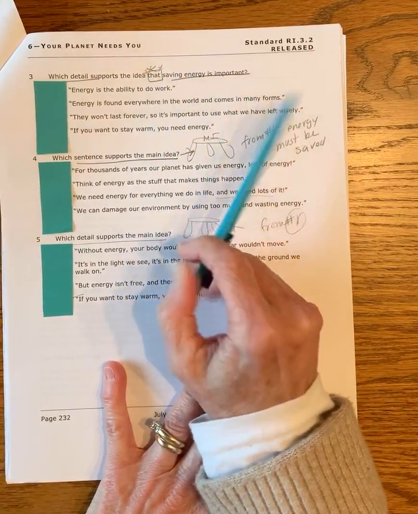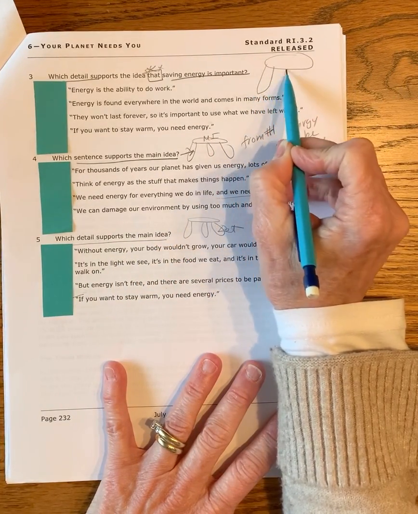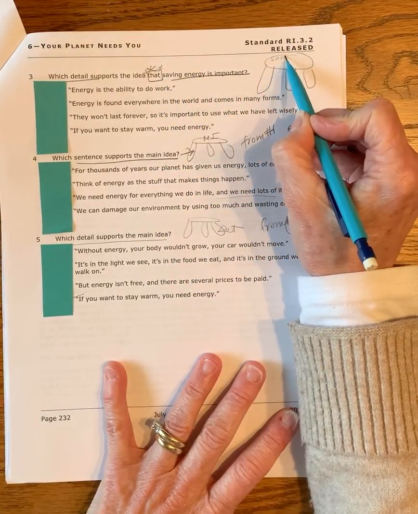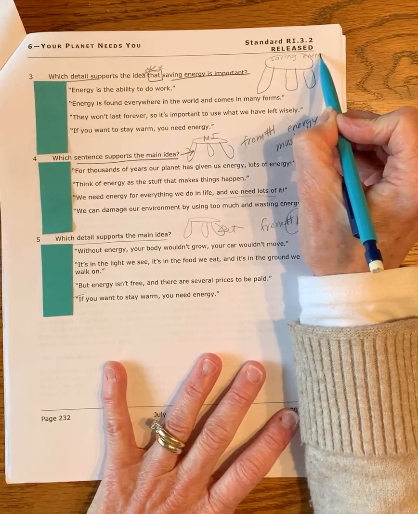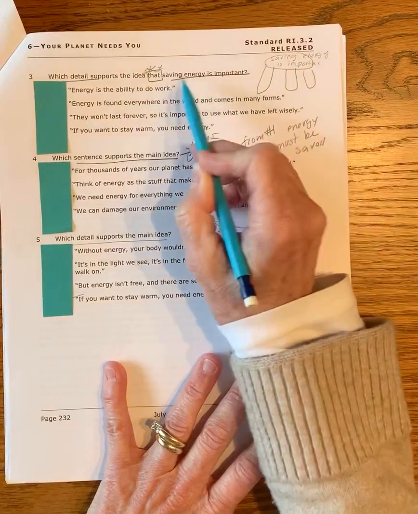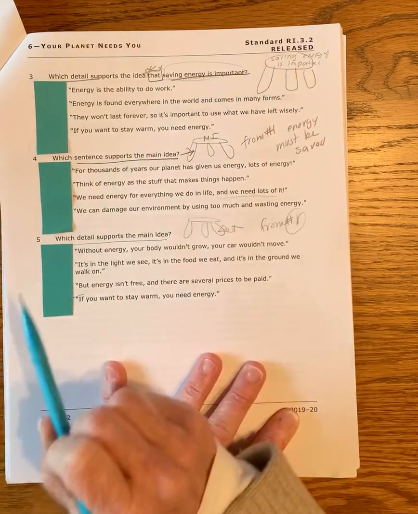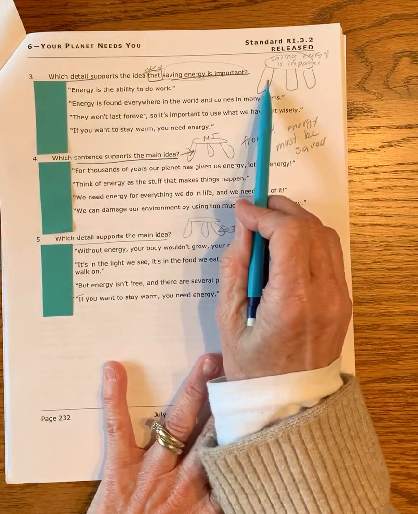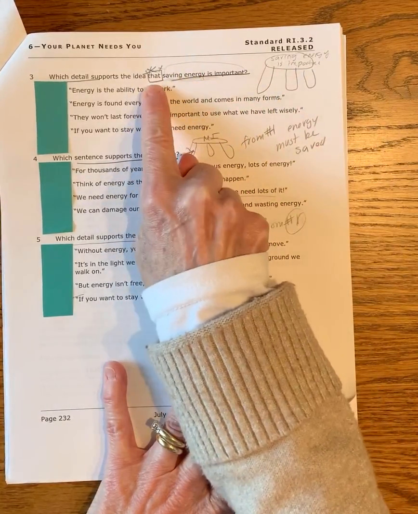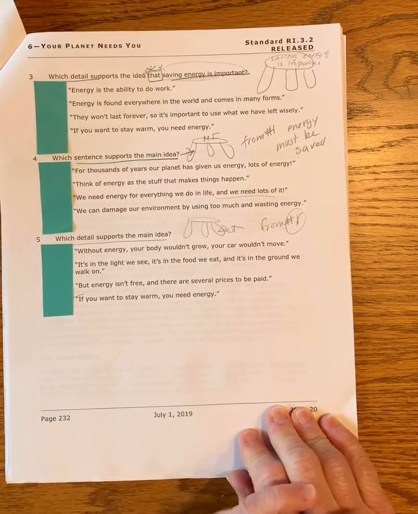You see that word "that"? That word is telling us that in our stool today, for this one question, the main idea is saving energy is important. Okay, that's how the author made this question up. I want to know what detail supports this idea. And one of these, guess what, will support and talk about just that one idea. So here's a good strategy. You find that word "that," it means that the next phrase is going to be a new main idea.